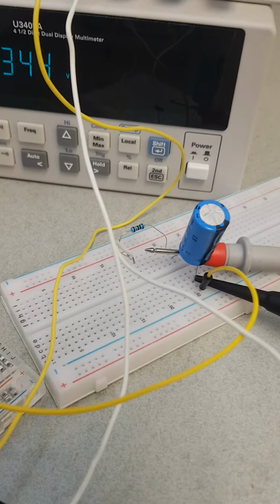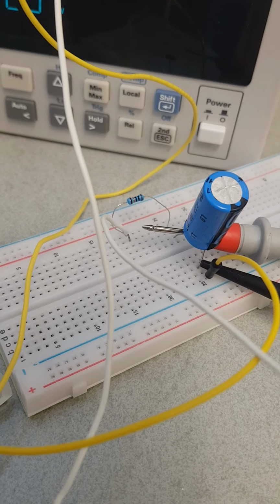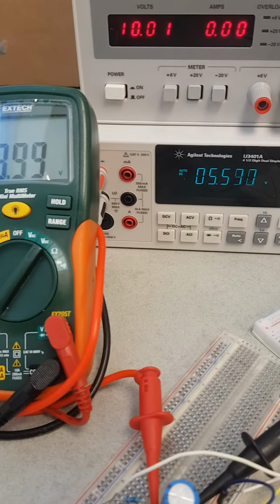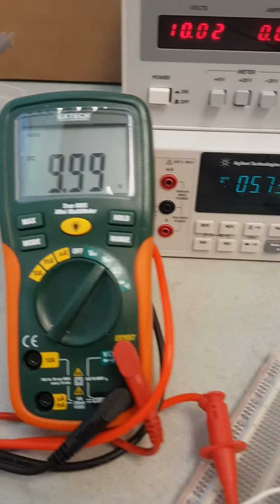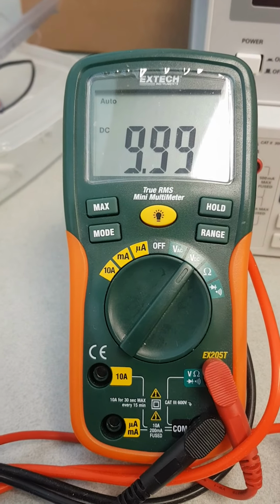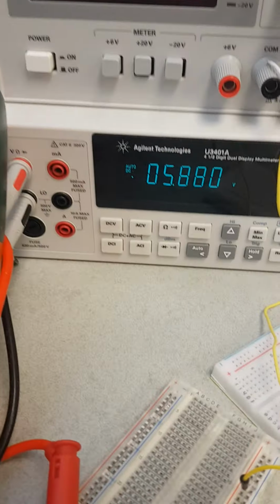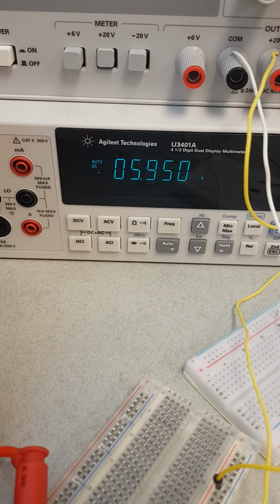While here, the multiplication will give me 100 seconds. So this is a sort of a rough idea how fast the capacitor will be charged. So look here, now this is fully charged around 10 volt, and this is still in the charging process.